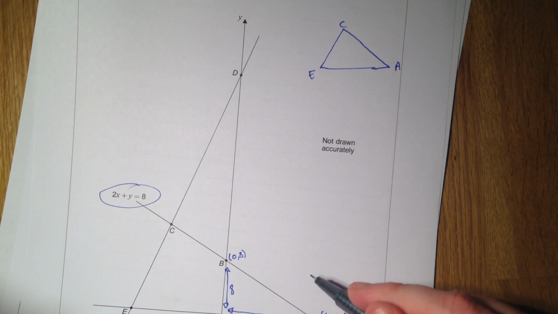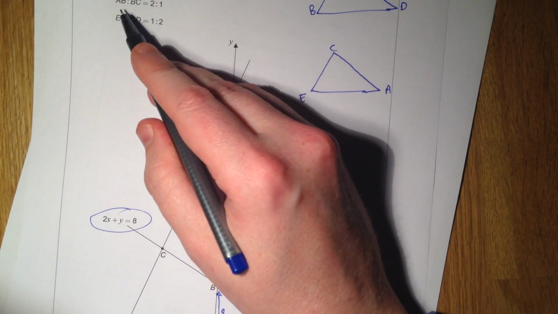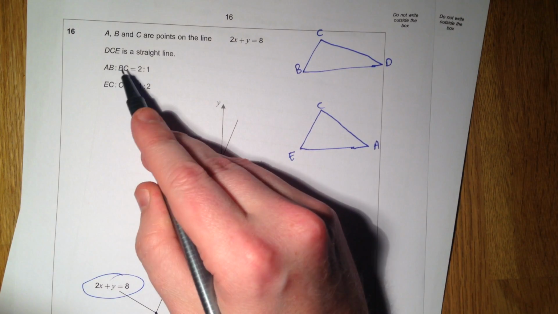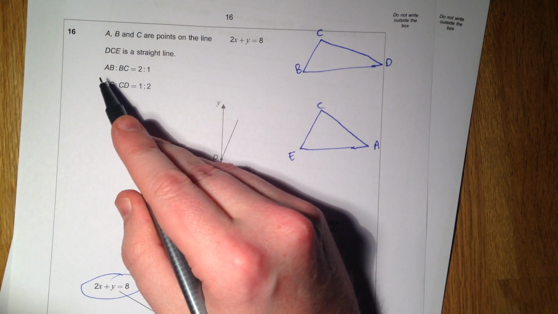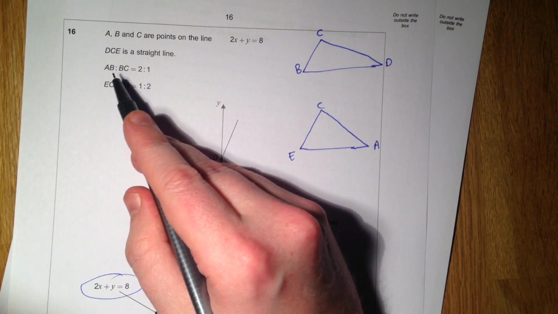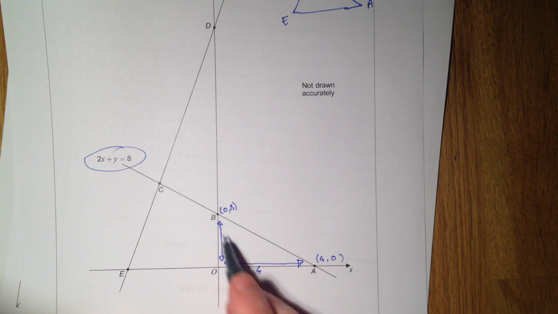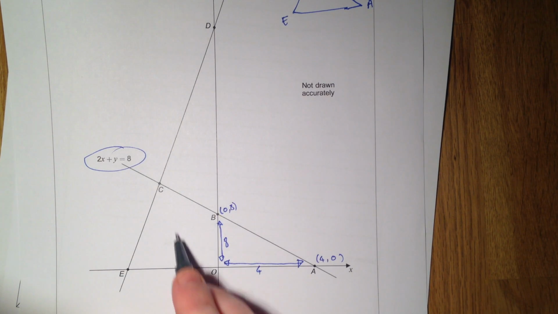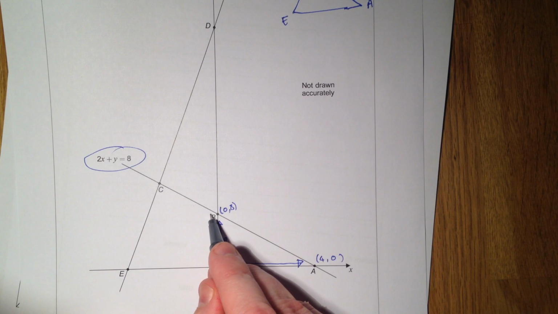Right, we are told that the ratio of the lengths AB and BC is 2 to 1. So everything on AB is halved to get from B to C. So do you see this where it goes 4, 8 here? To get from A to C, it's going to be half as much.